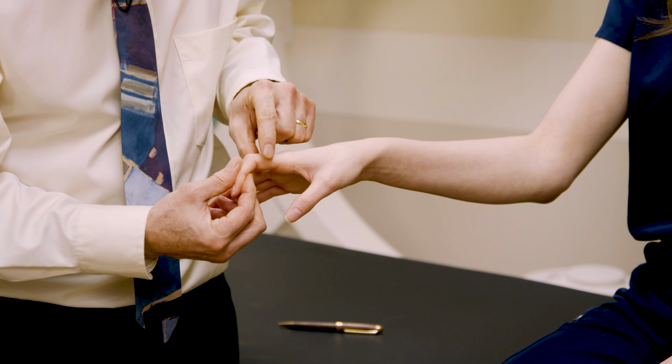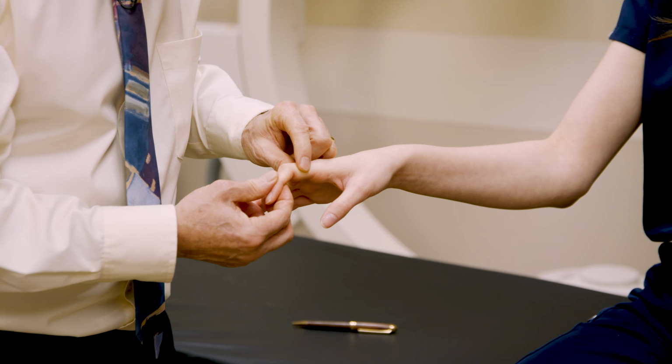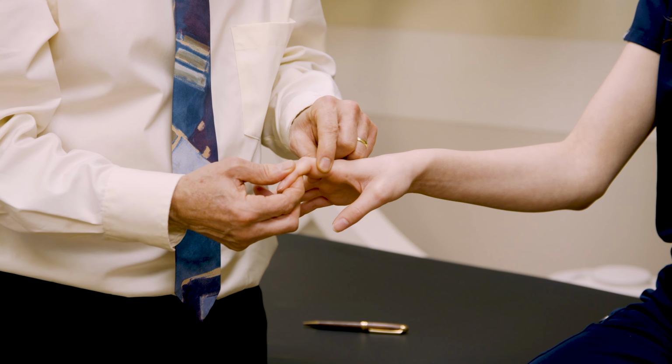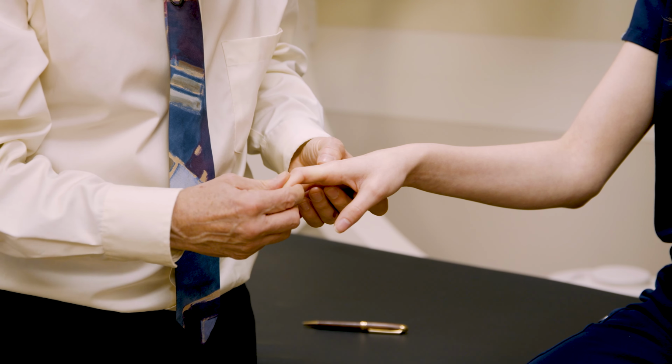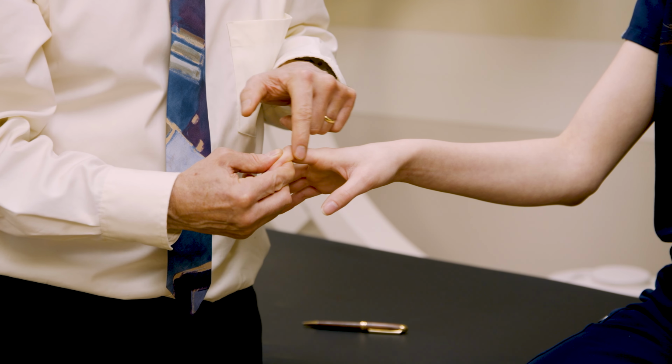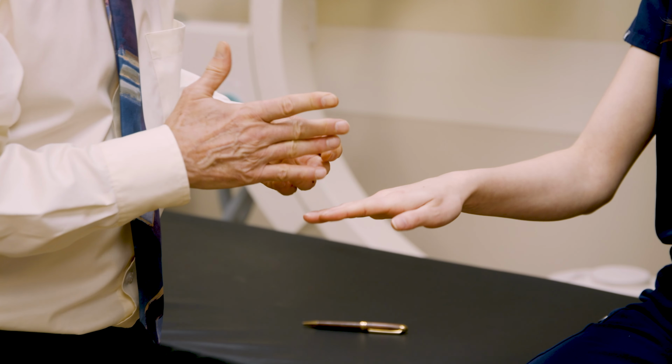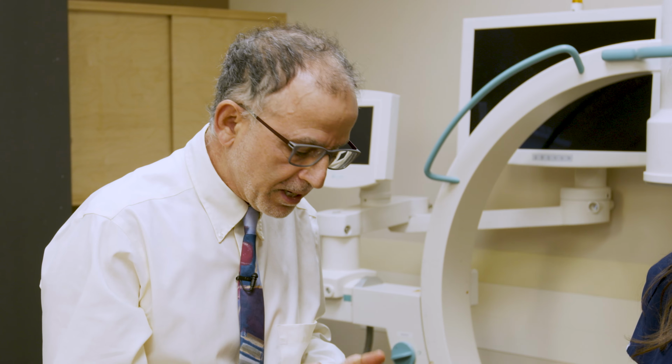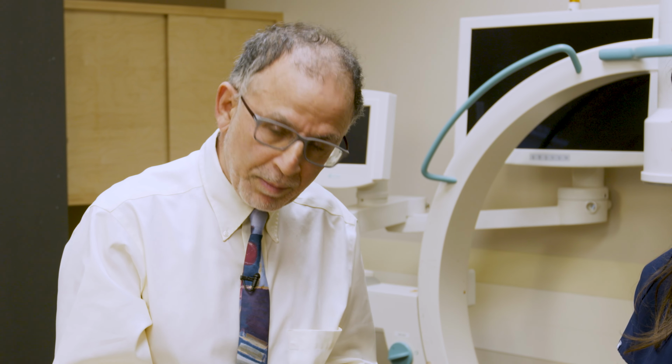On the other hand, if it's intrinsic tightness to the PIP joint, say from a fibrotic process or post-trauma, it'll actually not vary as you alter MCP range of motion. So again, basic biomechanics. You use your basic biomechanics to help distinguish between what might be intrinsic to a joint or what might be of flexor tightness.